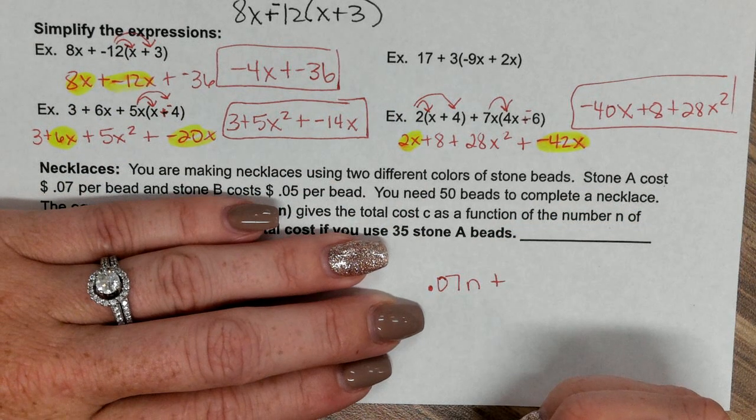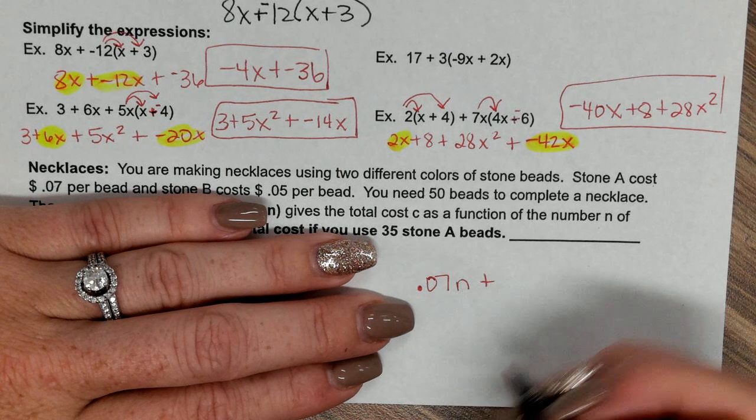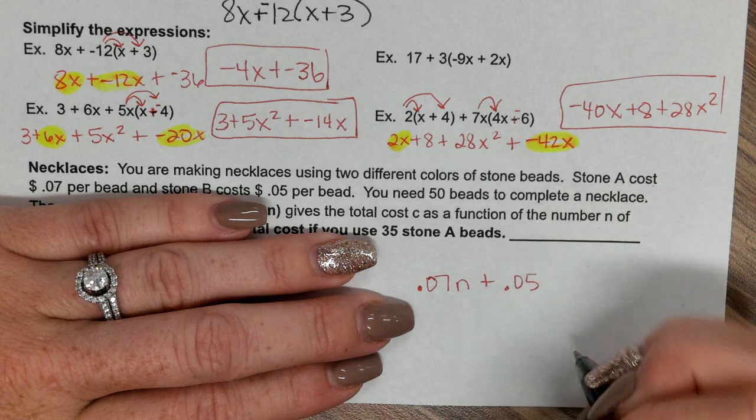Plus, how much are beads for stone B? 5 cents.